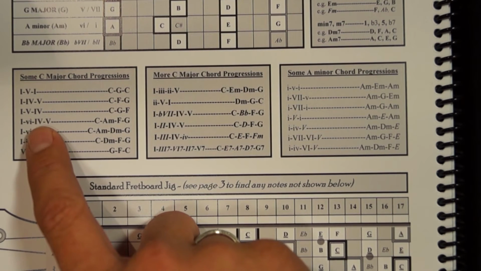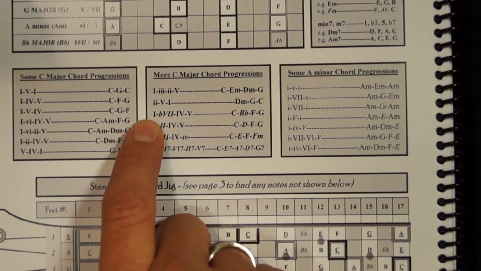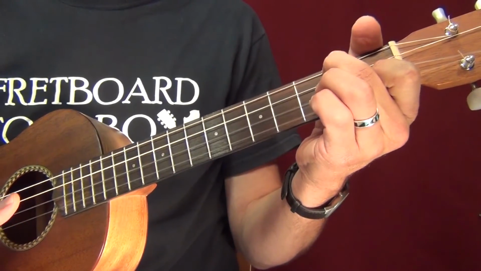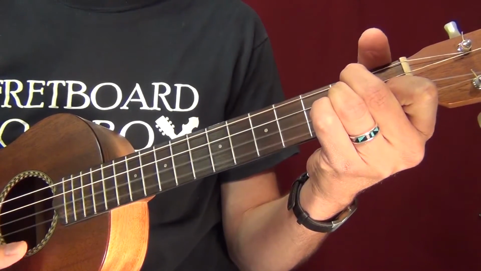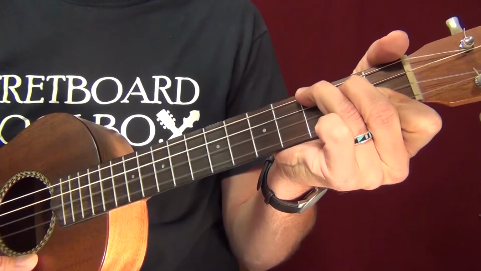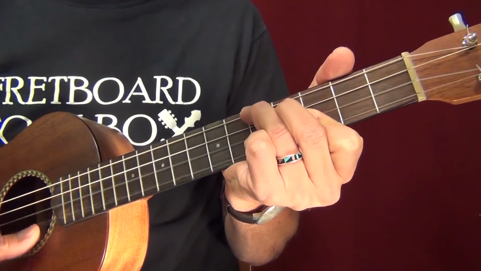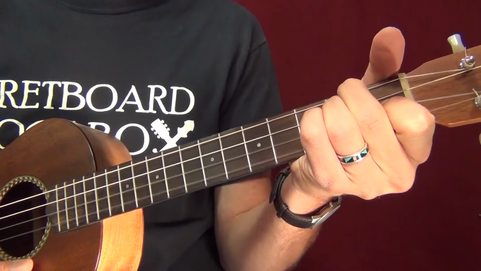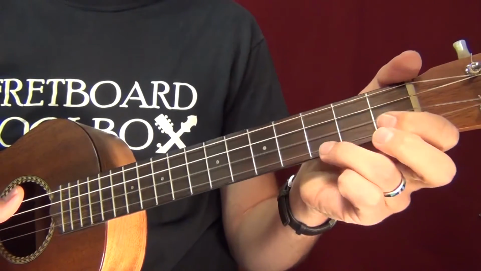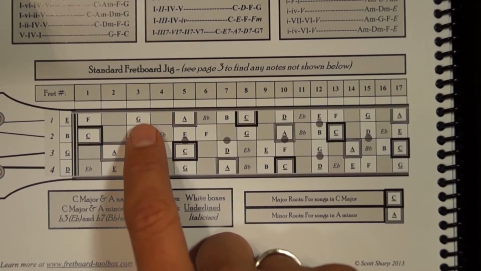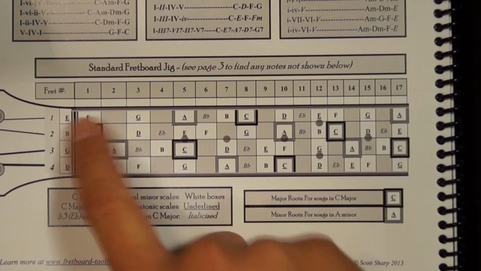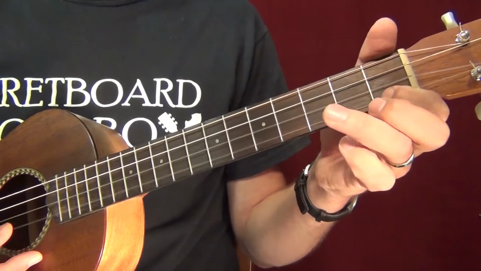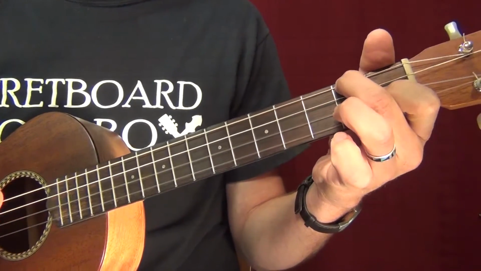A 1-6-4-5 progression is C, A minor, F, G. So if I'm playing C major, and then I go to an A minor, and then I go to F major, G major, or if I went C major, A minor, F major, G major, and then once I'm on that G note on my G major, I can walk down these bass line notes, these major scale notes, to get back to the C, like G, F, E, D, C.